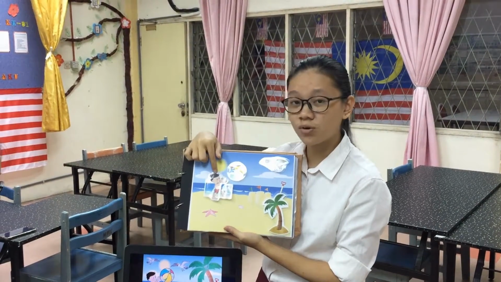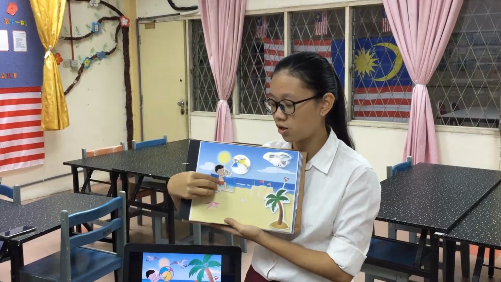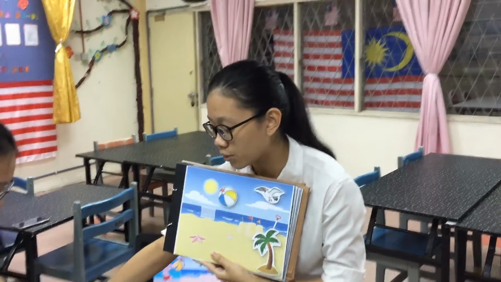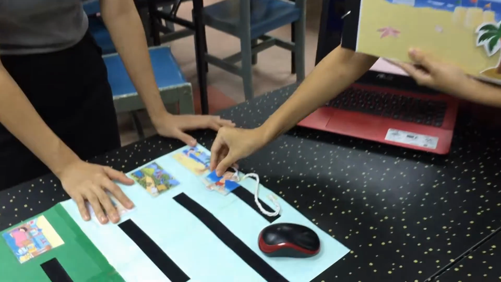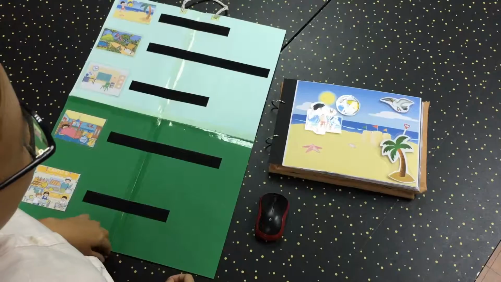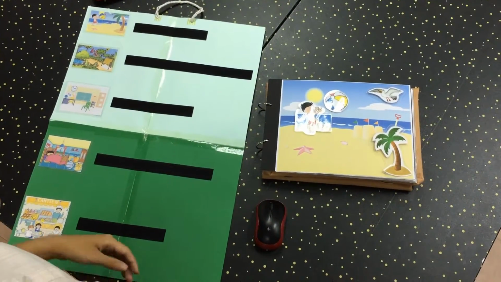If the picture starts with the initial sound of B, then the students have to take off the picture and place it on the cardboard according to the scene of the beach. For example, the teacher will ask the student to pronounce the words.